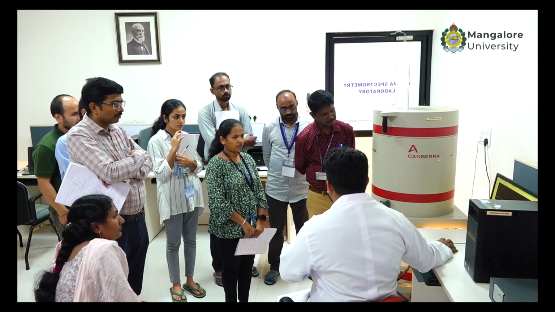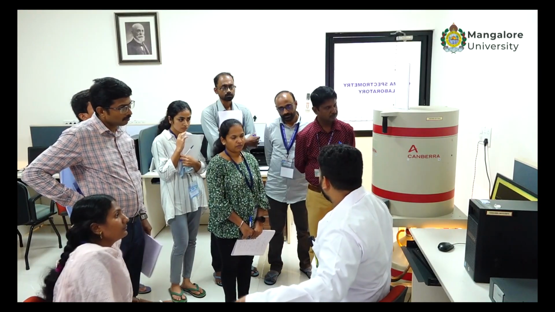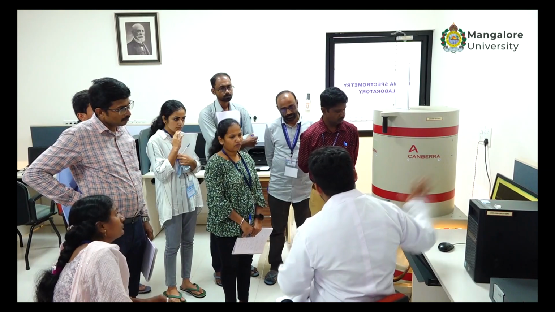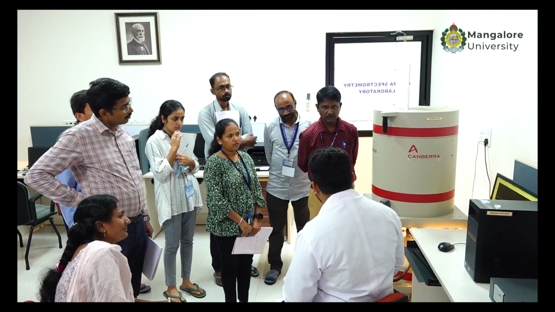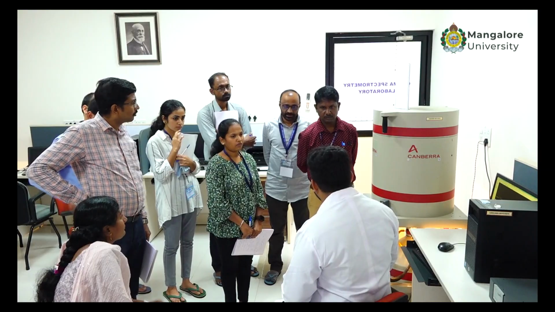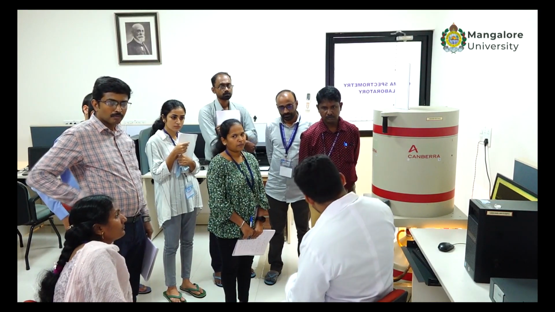This is already counted. We keep the sample inside, soil samples we keep inside, we close it, and we start the count. Tomorrow morning it will be counted. That's it, I don't have to do anything else. Even the reference samples, cobalt 60, we have. That is a reference material.